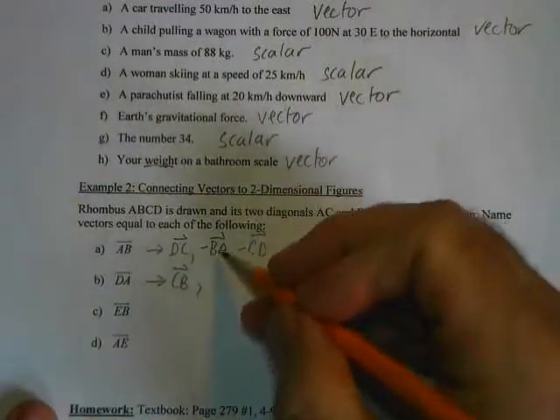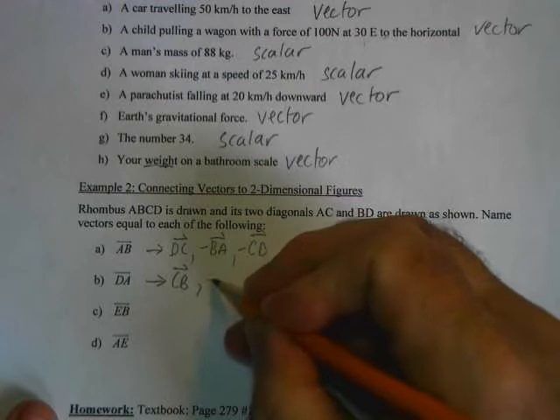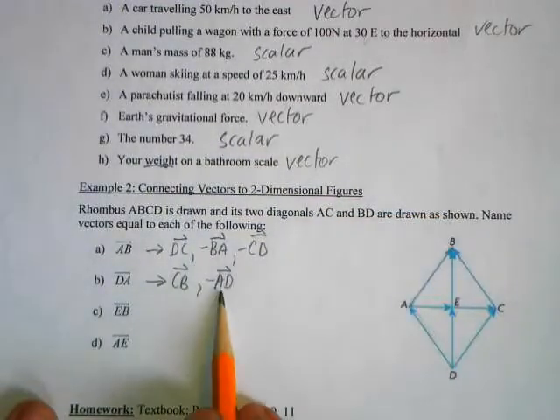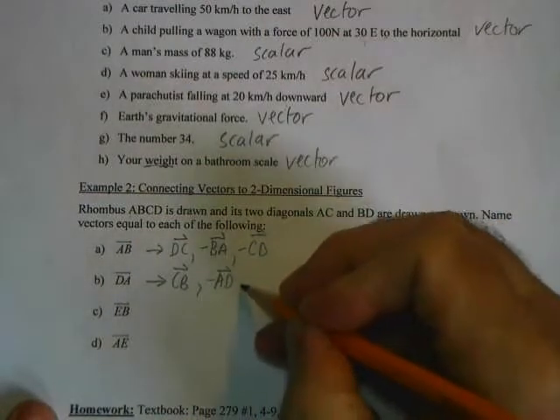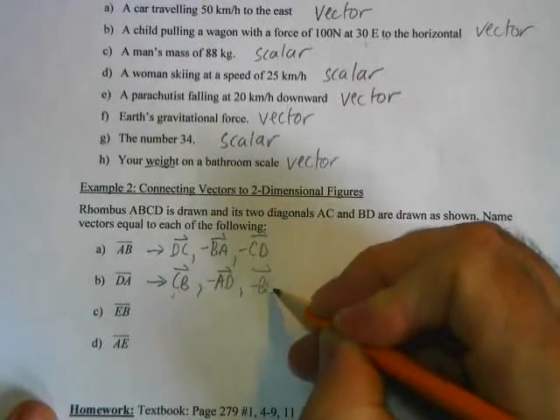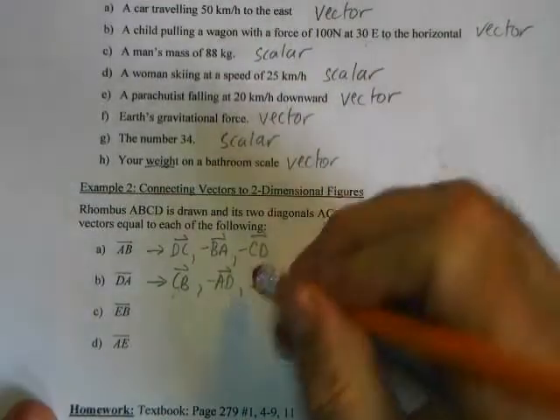I could also call it vector negative AD. Vector negative AD is equal to vector DA. And also if I flip these around, put a negative sign in front, negative vector BC is also equal. Oh, that's not right. Yes, it is.